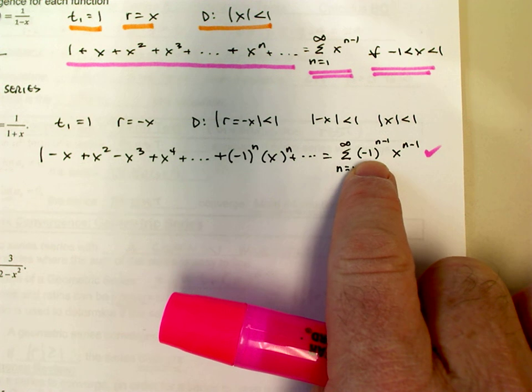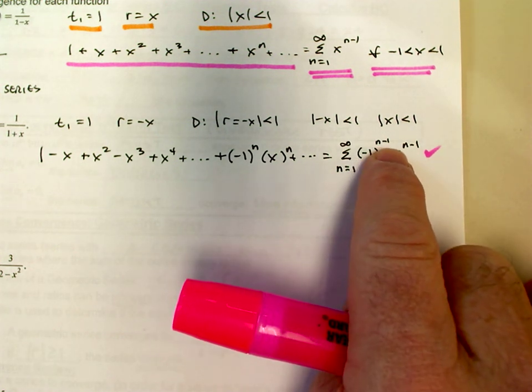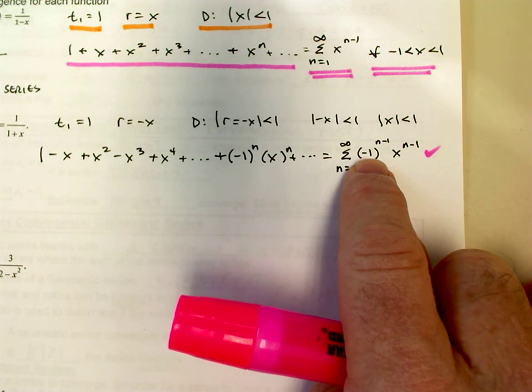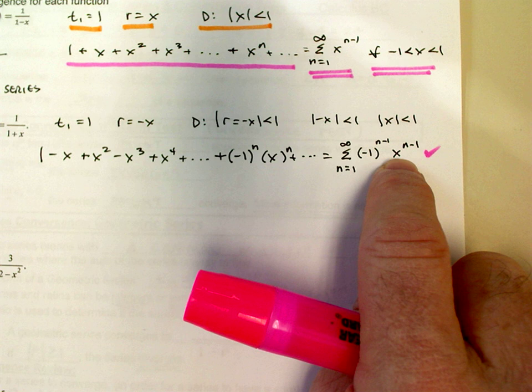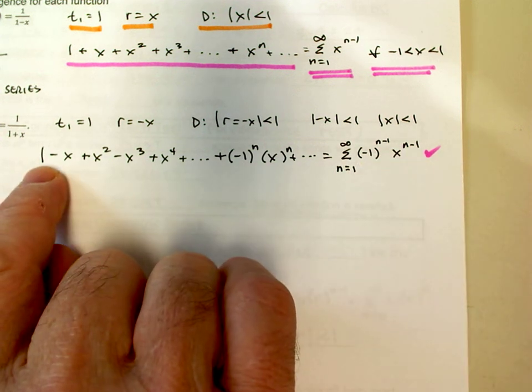Go ahead and check when n equals 1. I have 1 minus 1, which is 0. Anything to the 0 power is 1, and then 1 minus 1 is 0. Anything to the 0 power is 1, so I have 1 times 1. That matches my first term.